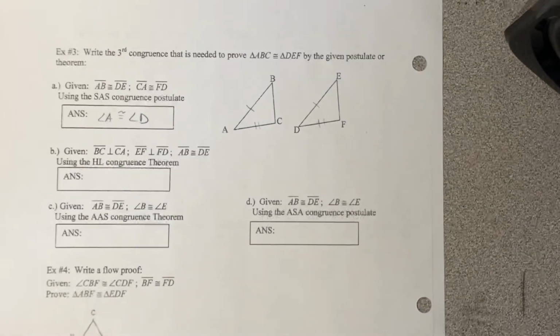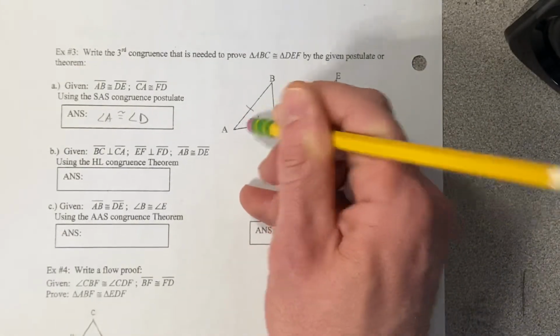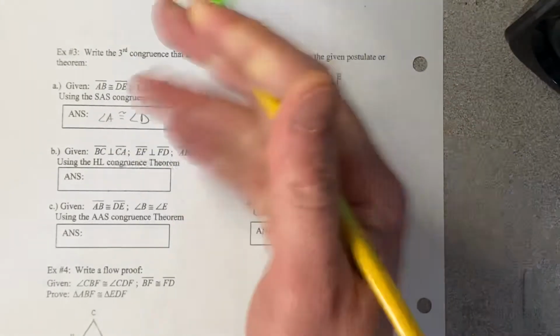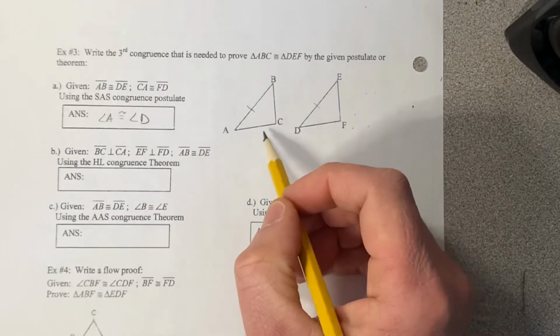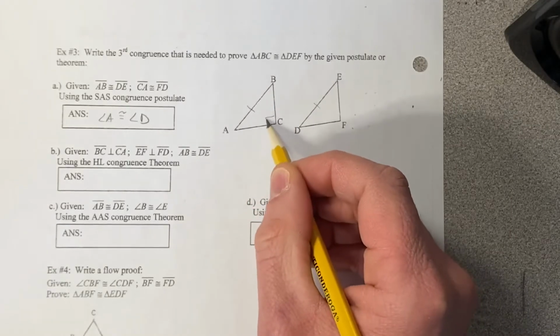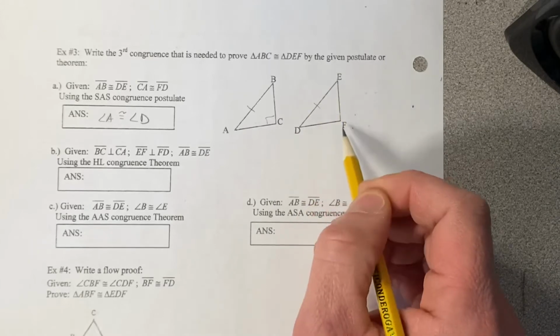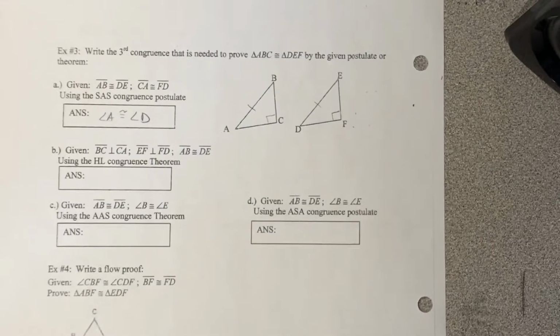Okay, so for part B, we still know that AB and DE are congruent, but then we also are told some perpendicular lines. And it turns out that if you know the lines are perpendicular, you know that you've got some right angles at BC, CA and EF, FD at that intersection. So we've got those right angles. And it says, what else would we need to know to use the hypotenuse leg congruence theorem?